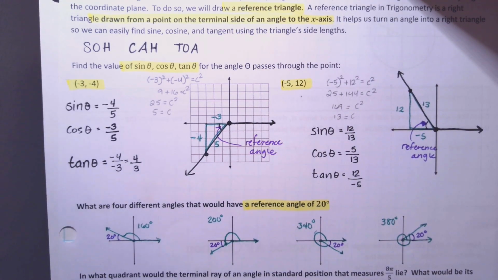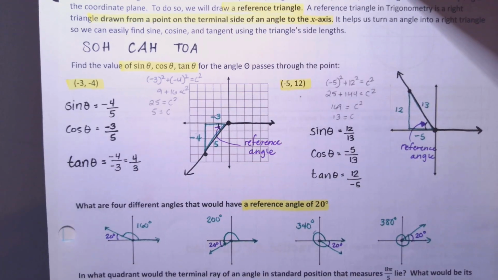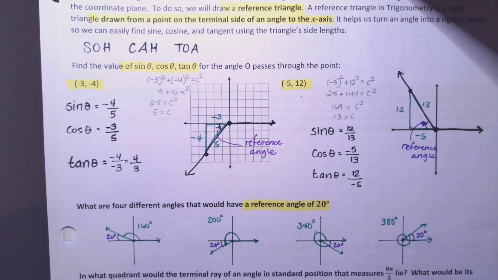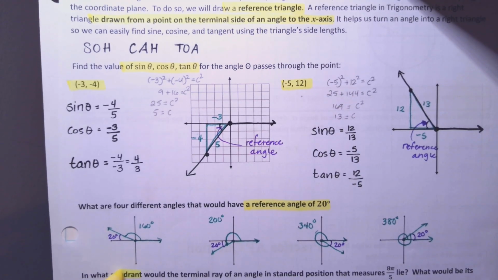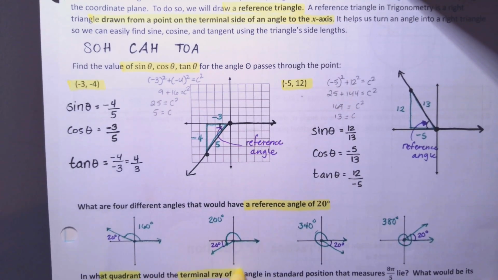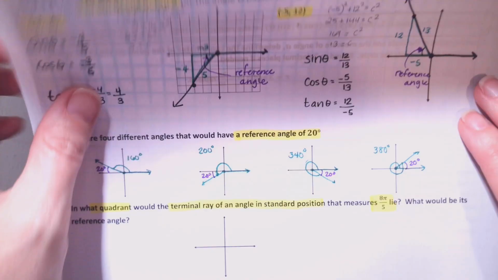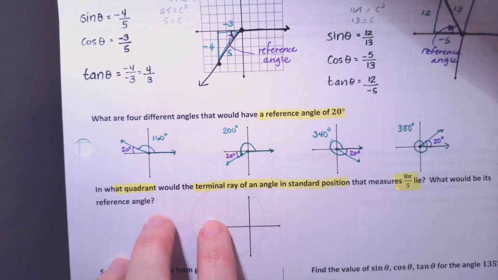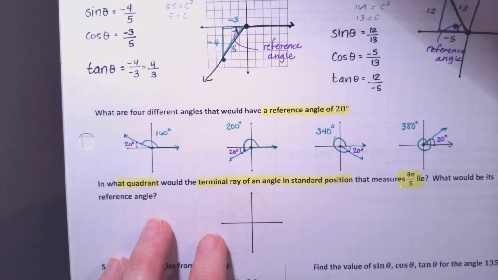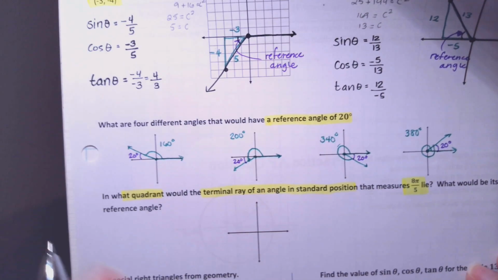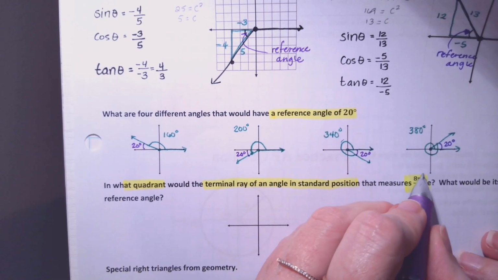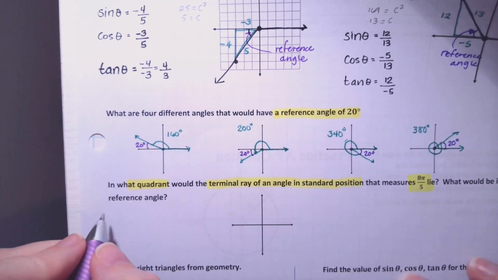The next one, we are given an angle in radians, which we have learned how to convert radians to degrees. In what quadrant would the terminal ray of an angle in standard position that measures 8 pi over 5 lie? And what would be its reference angle? Let me scoot this down. So last time, maybe one more lesson before that, we learned to convert an angle from radians into degrees.